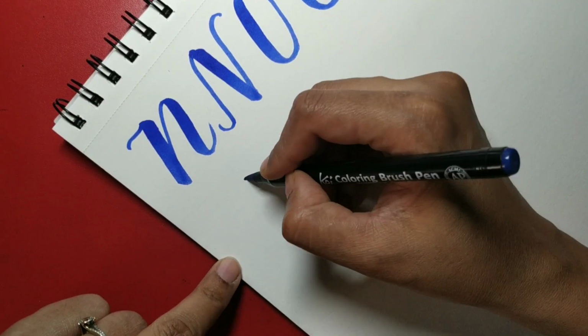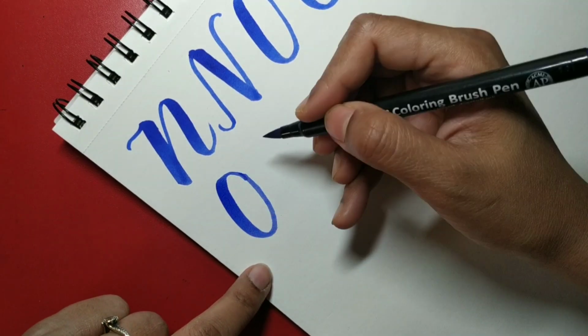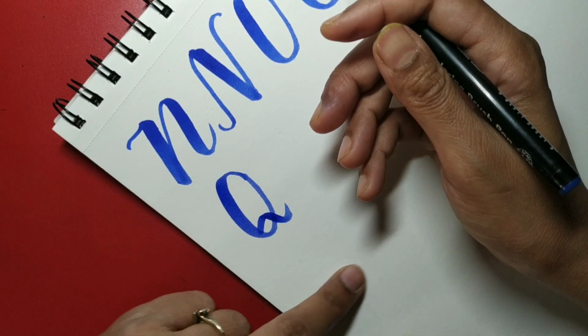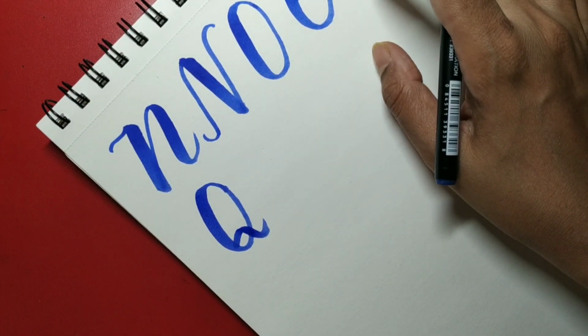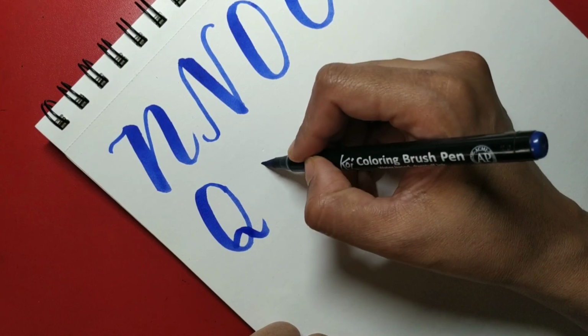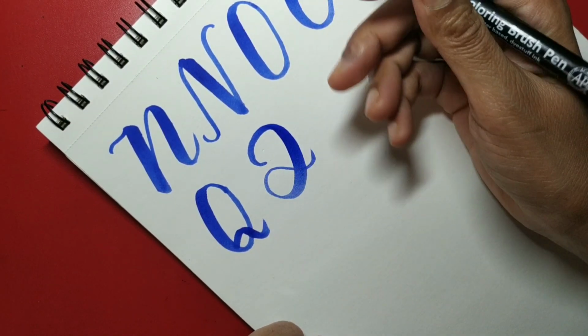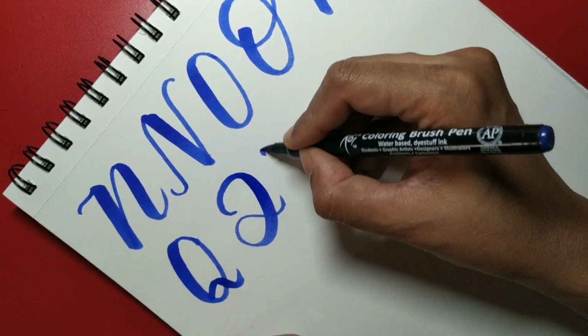So Q is again the oval. So these strokes are coming handy in case of some of the alphabets. So if you practice those strokes, your hand will move more easily. Q is also written somewhat differently, something like this. At times it is also written like this. Then coming to R.